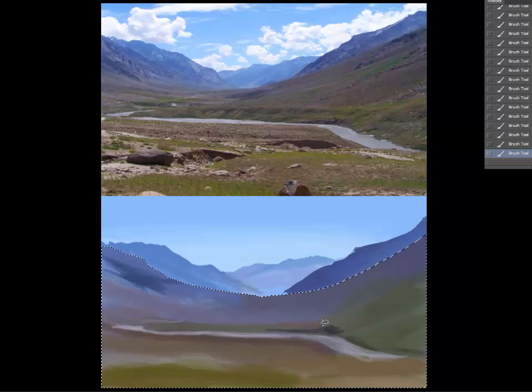So the grass is not just green. The grass here is more yellowish, brownish colors, and you have cold colors in the back, like pink colors, blue colors, cyan, and all.